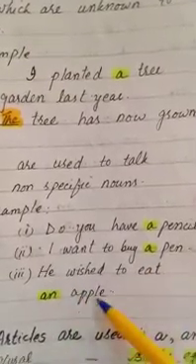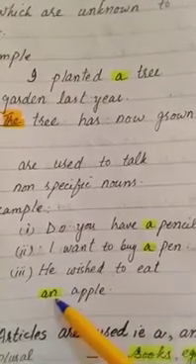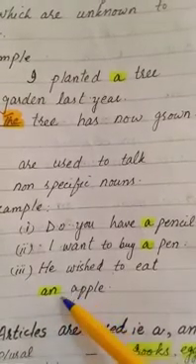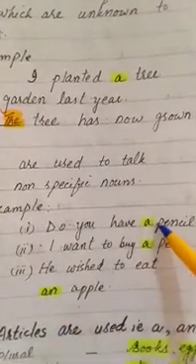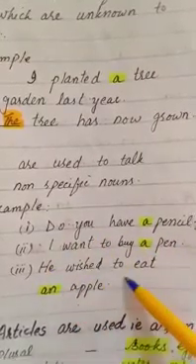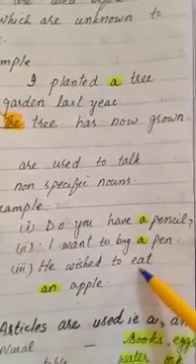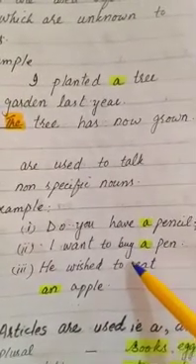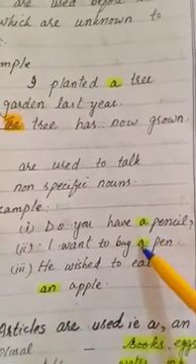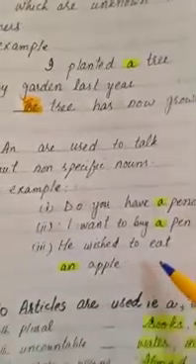He wished to eat an apple. Here, apple is a noun, unspecified. We don't know which apple, it's a general idea. He wished to eat an apple because of vowel sound an, and pen, pencil because of consonant sounds a. These three sentences are giving us an idea that these nouns are not specified. We are applying these articles because they are unspecified objects and nouns.